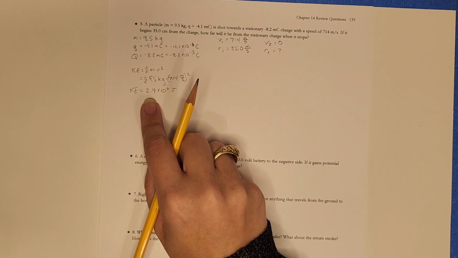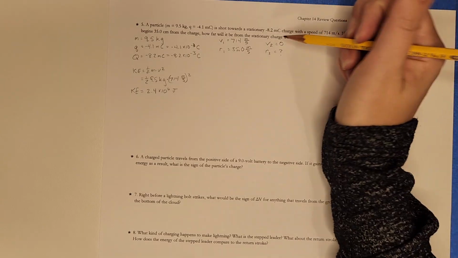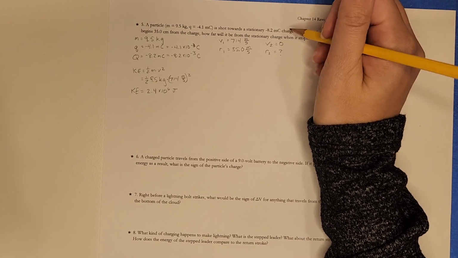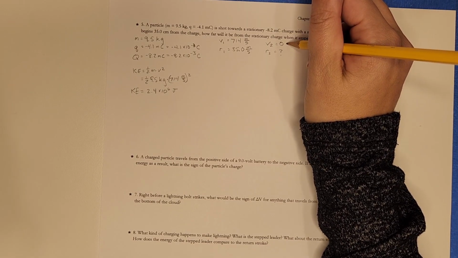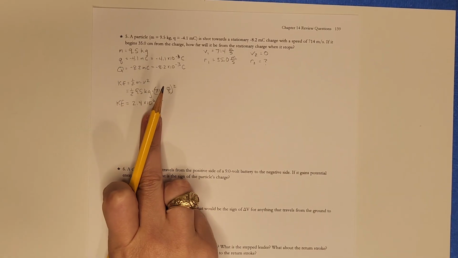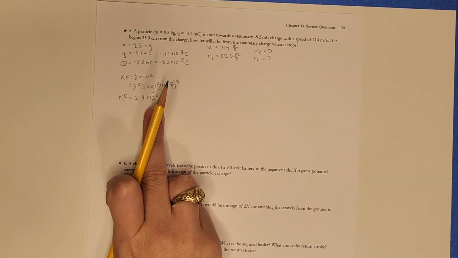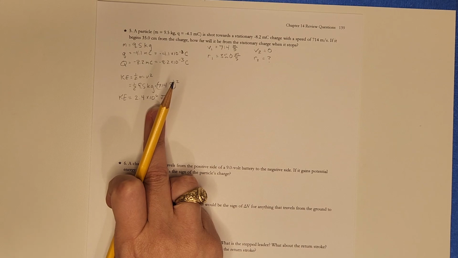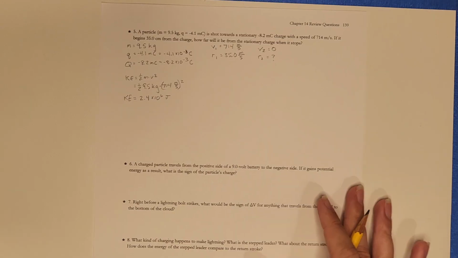At the end, though, our kinetic energy is 0. So it lost 2.4 times 10 to the 6 joules in kinetic energy, and therefore gained 2.4 times 10 to the 6 joules in potential energy at the end.